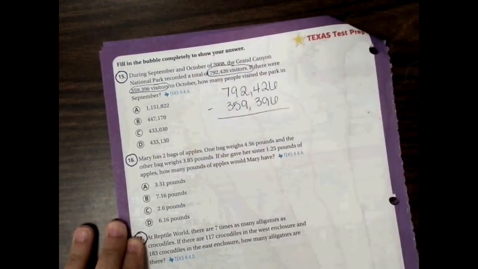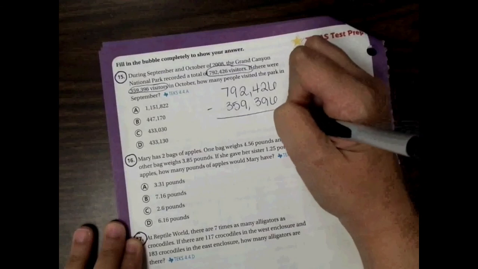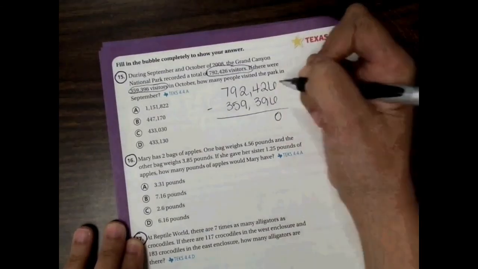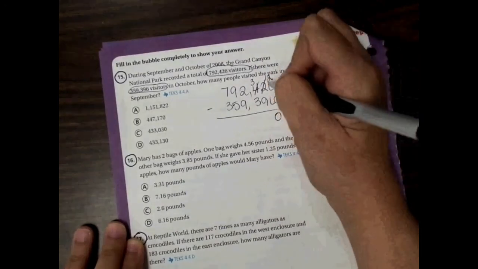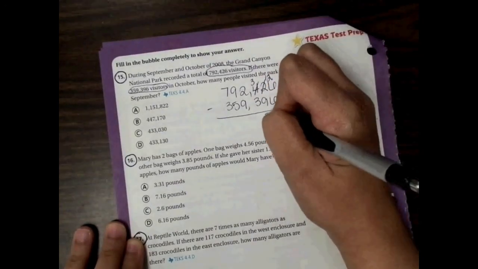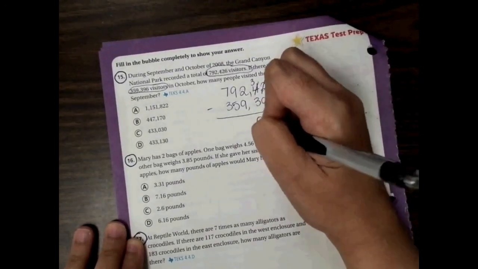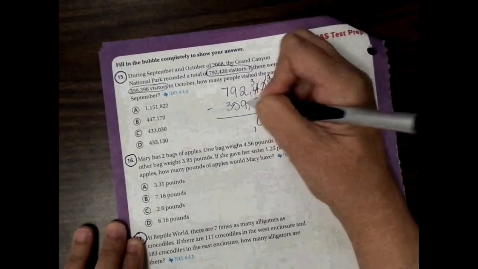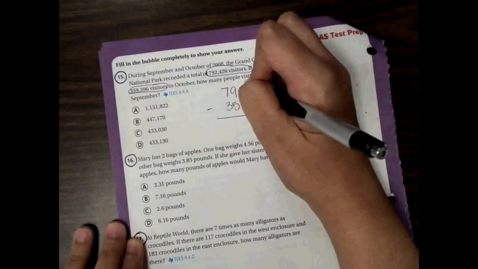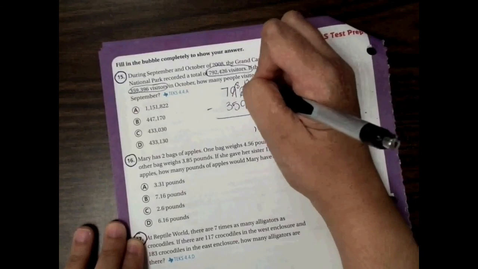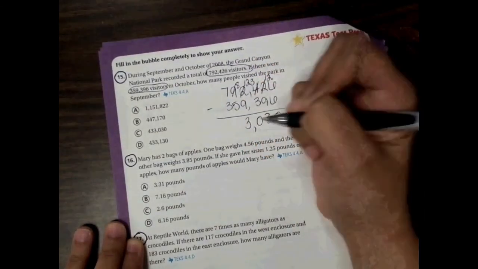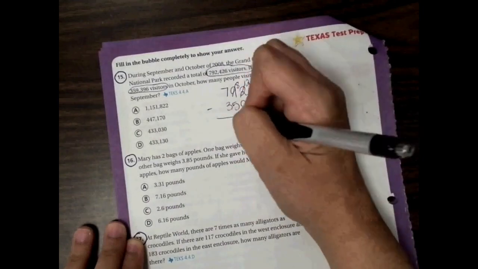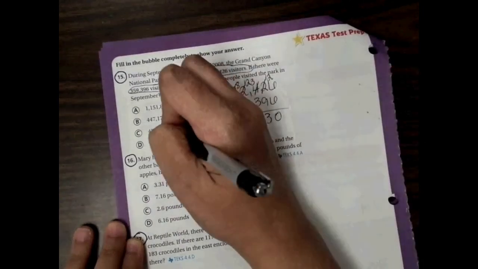And then subtract. 6 minus 6 is 0. I can't do 2 minus 9, so I've got to make that 12 and borrow from the 4. 12 minus 9 is 3. 3 minus 3 is 0. I can't do 2 minus 9, so I'm going to make that a 12 and borrow from the 9. 12 minus 9 is 3. 8 minus 5 is 3. 7 minus 3 is 4. And there's my answer.